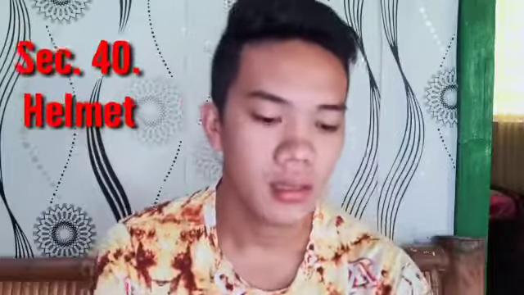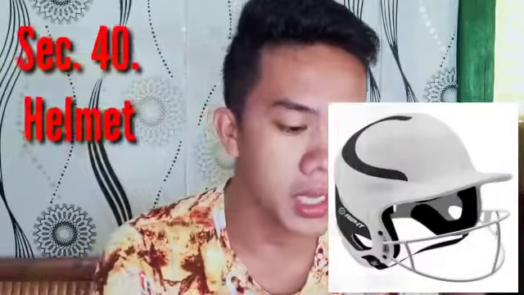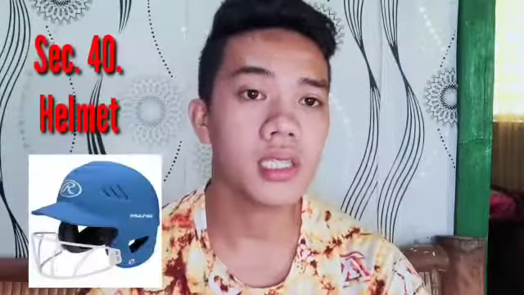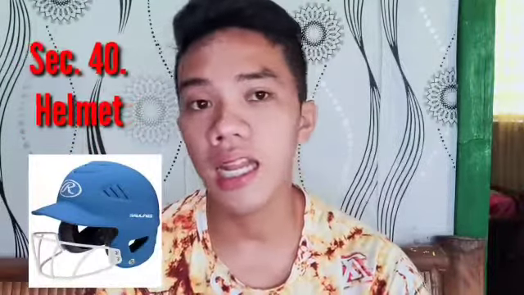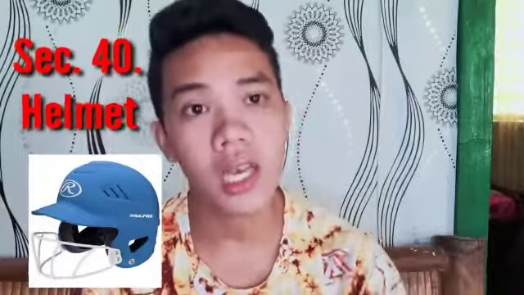Next is helmet. Helmet helps to distribute the forces of any ball that strikes the batter's head. So, itong helmet is importante talaga yan sa naglalaro ng softball o kahit sa baseball kasi protection sa ating mga ulo.